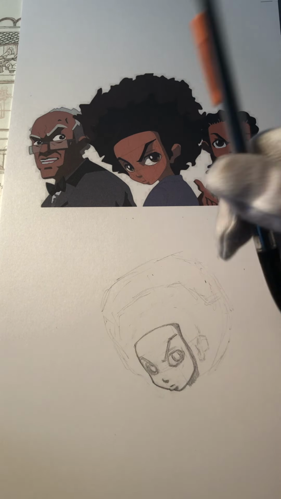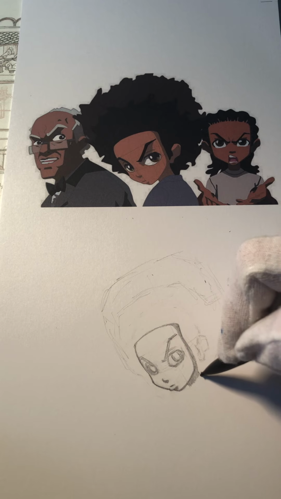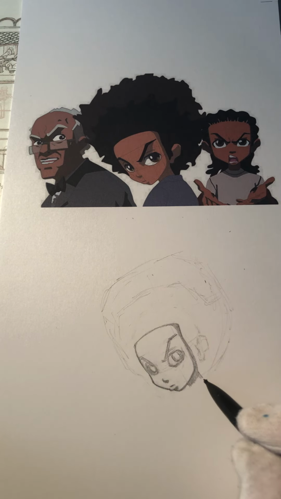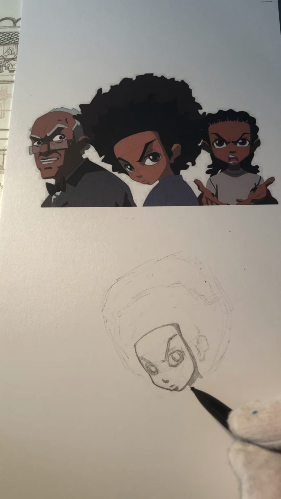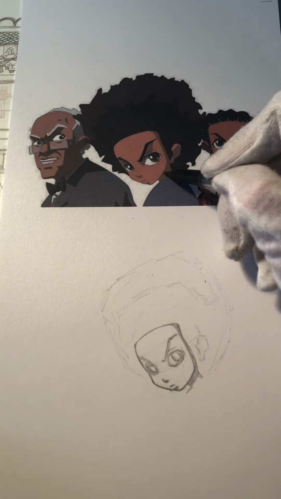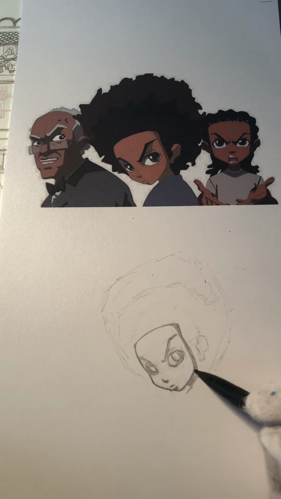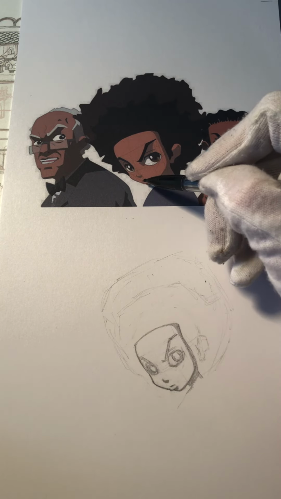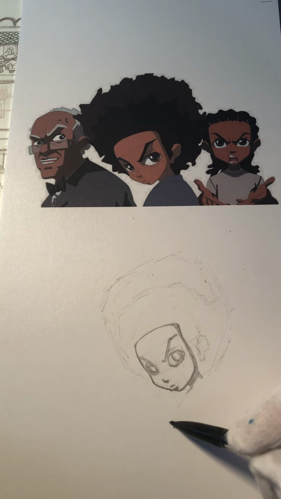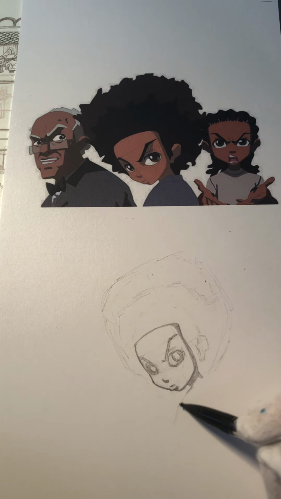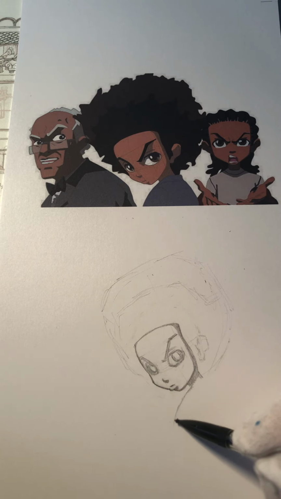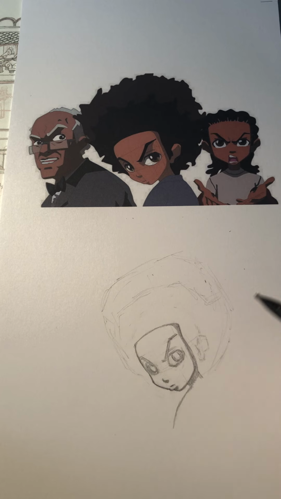And then the angle of the neck. And then for his shirt, the shape kind of mirrors his face, see? So it comes down and swoops down to where his nose lines up. Then the collar kind of does a little curve here.